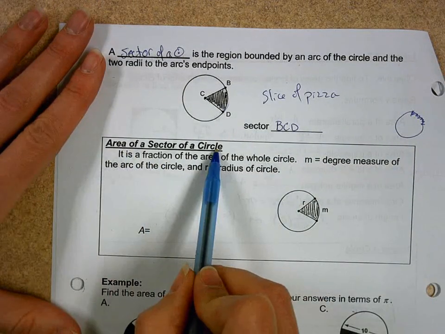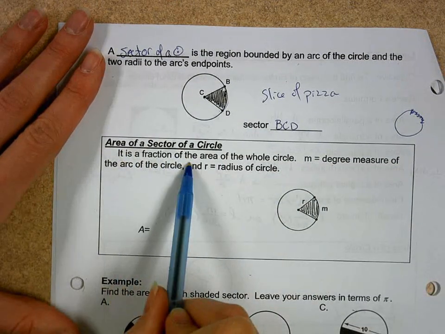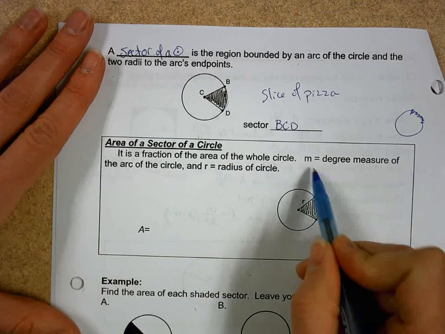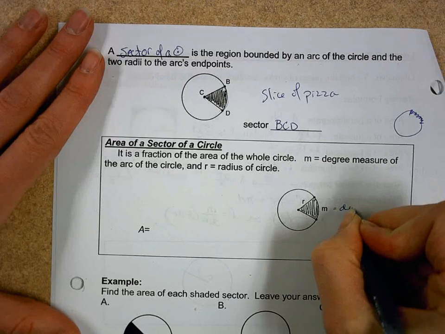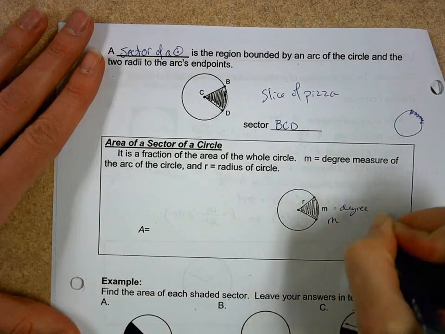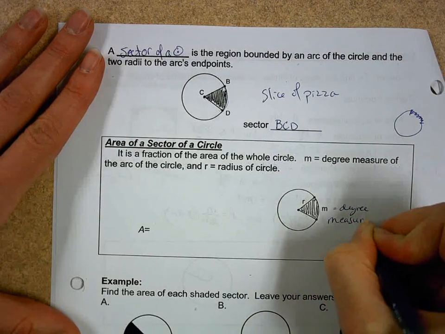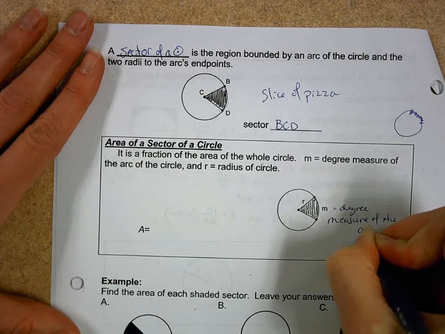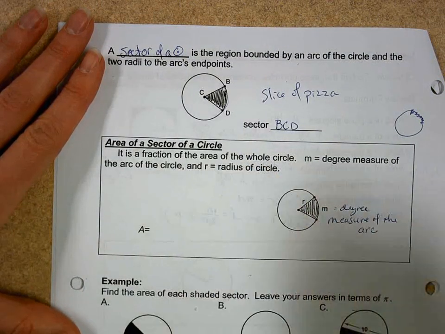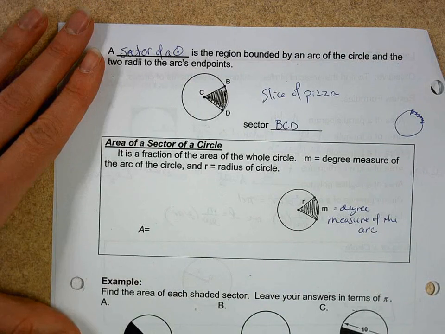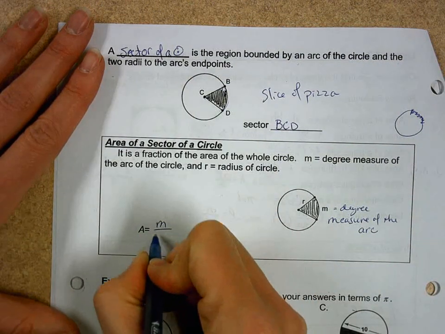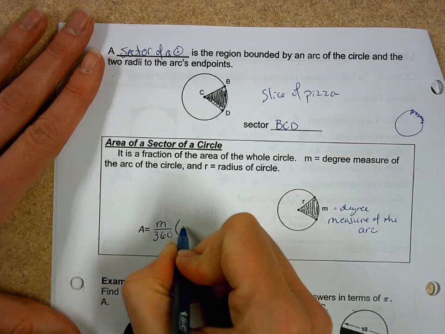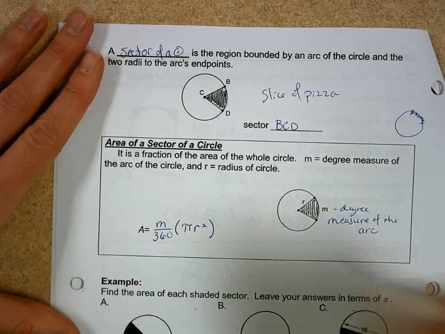I like how they tell this here. What's the area of the sector of a circle? It is a fraction of the area of the whole circle. M equals the degree measure of the arc. So here's your M. That's the degree measure of the arc. And R is the radius of the circle. So I'm going to set it up very much the same way as before. Area of a sector is M over 360 times pi R squared.